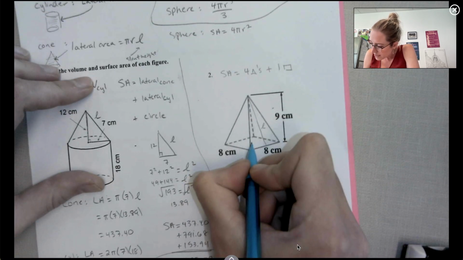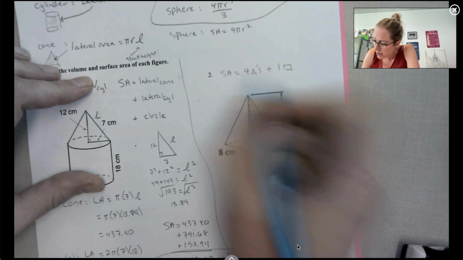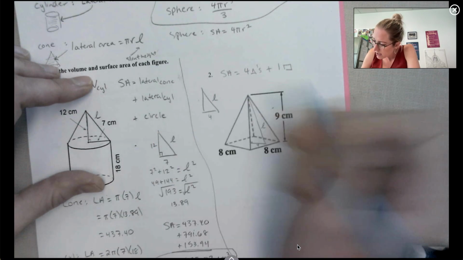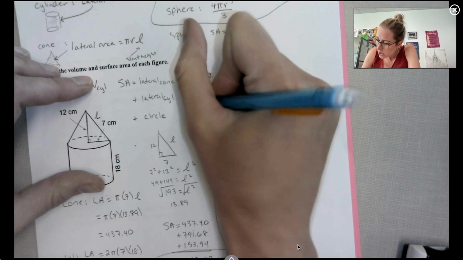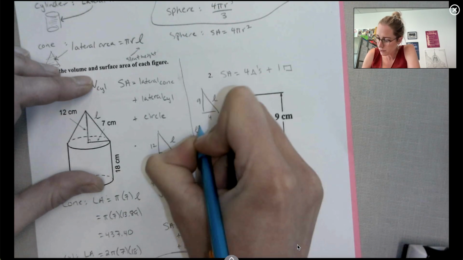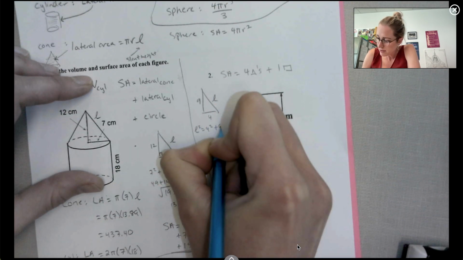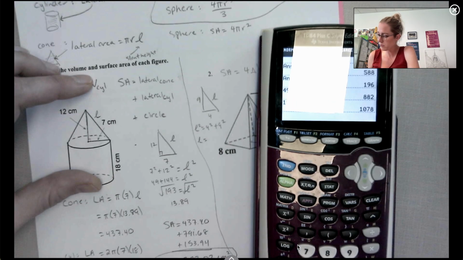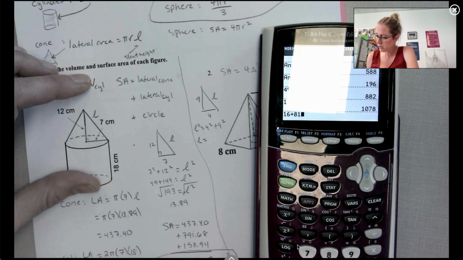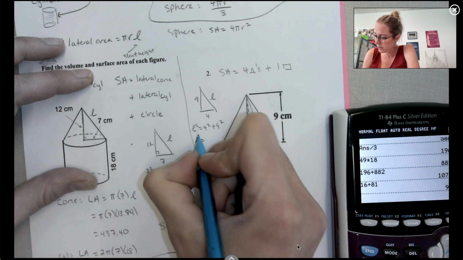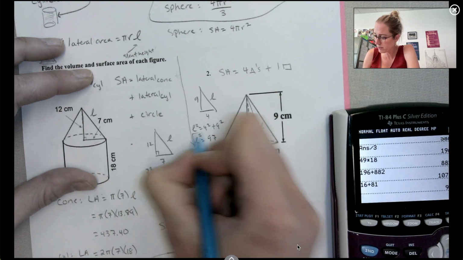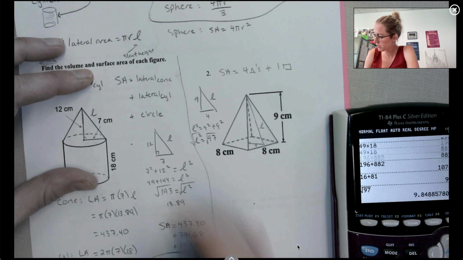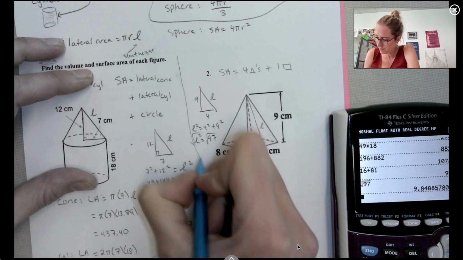So if I drop this right down, that's going to be 4. So we know that this is 4. My height is 9. We can find L. So L squared equals 4 squared plus 9 squared. Okay, so we got 16 plus 81. So L squared is 97. Take the square root. And we get 9.85.